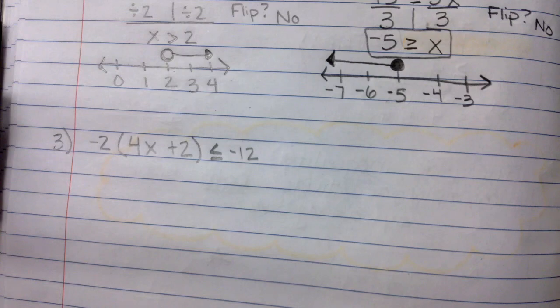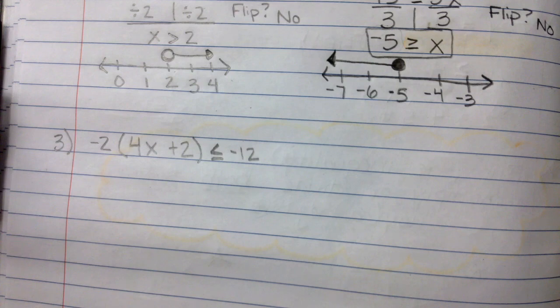We're almost done. All right, so we're going to do negative times, what's the first part? 4x. And then we're going to do negative 2 times, what's the second part? 2.